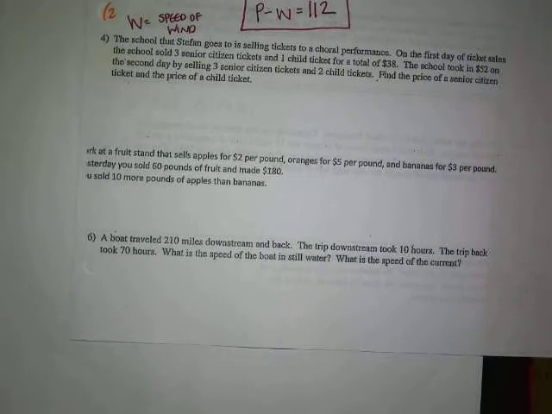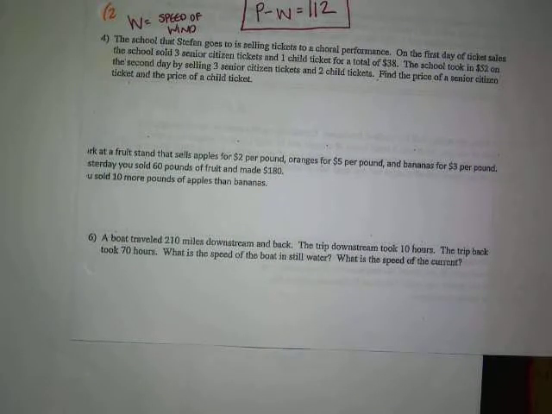You work at a fruit stand that sells apples for $2 per pound, oranges for $5 per pound, and bananas for $3 per pound. Yesterday you sold 60 pounds of fruit and made $180. You sold, because you work at the farmer's market, you sold 10 more pounds of apples and bananas. All right, first, label your variables. What are my variables in this equation?